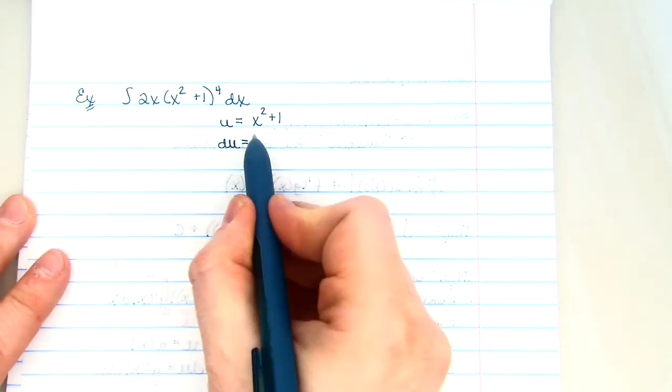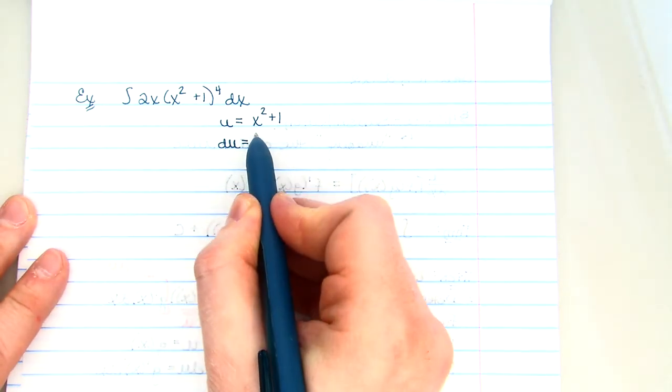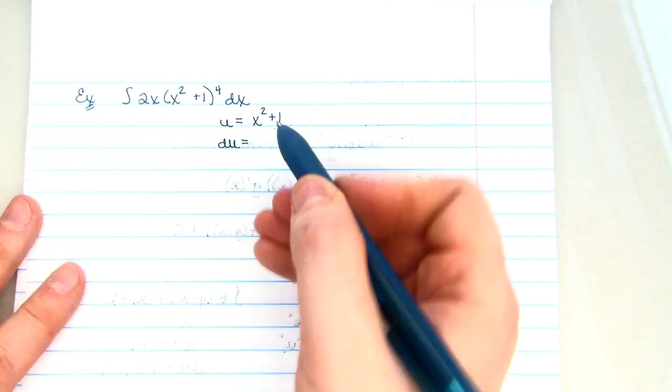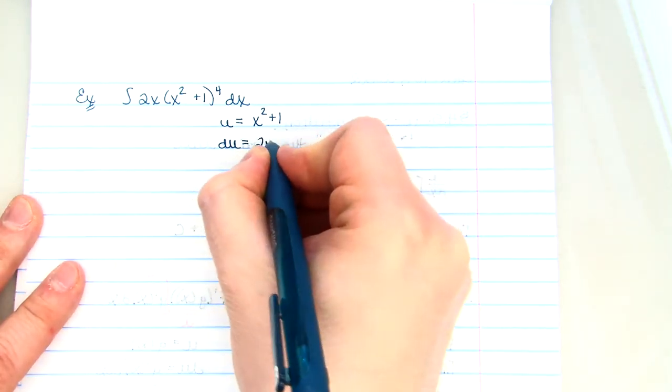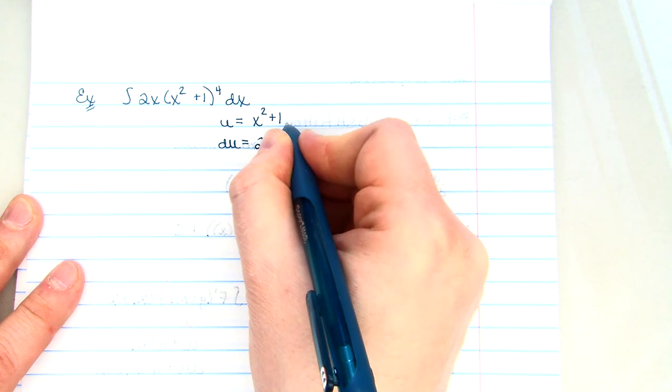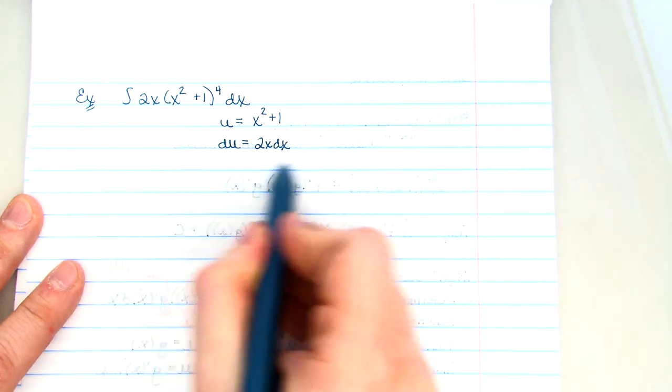And I'm then going to go and calculate du, the derivative of that thing. Well, what's the derivative of x squared? 2x dx, because we're using Leibniz's notation. And what's the derivative of plus 1? 0. So du, my derivative, is 2x dx. Well, here's the deal.